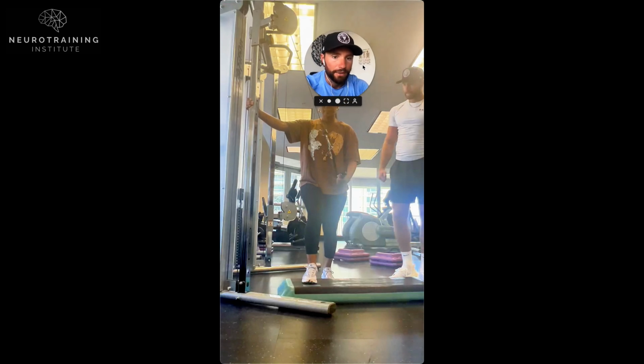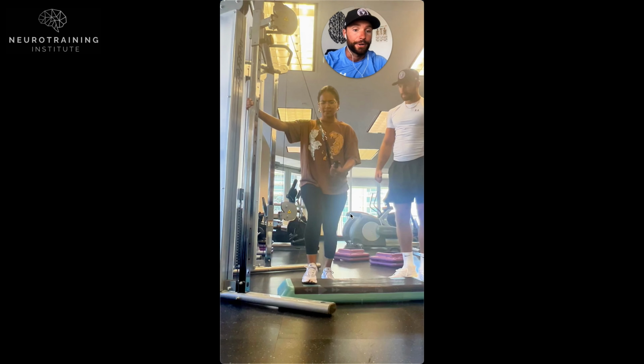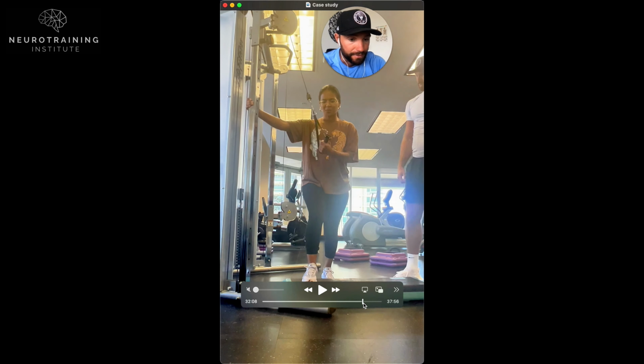So we're doing a lot of different exercises here. We're doing some tricep extensions to help her move the shoulder blade better. There are a lot of important connections here. We're doing a few different squat variations where I tell her to protract the left elbow a little bit more to take tension away from that left shoulder blade.